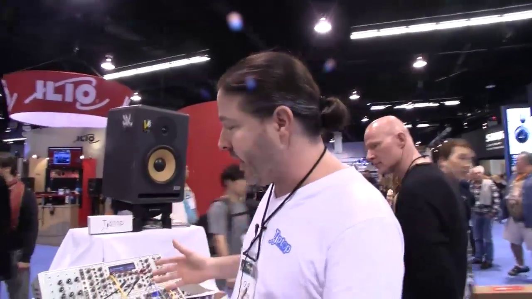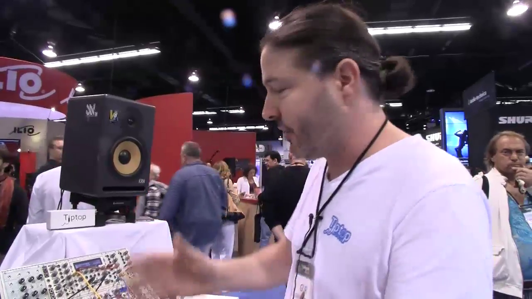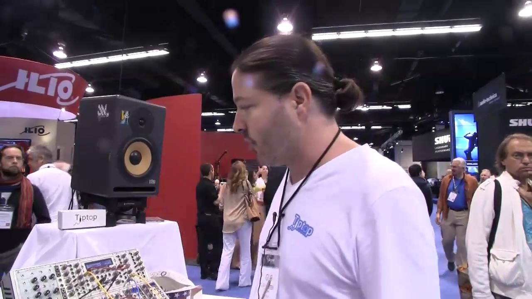So that, in a way, again extends what the system is, because all of a sudden you've got a reverb where you can make beautiful, huge pads. You have the drums, you have the sequencers, and the whole thing just plays in tandem beautifully well.